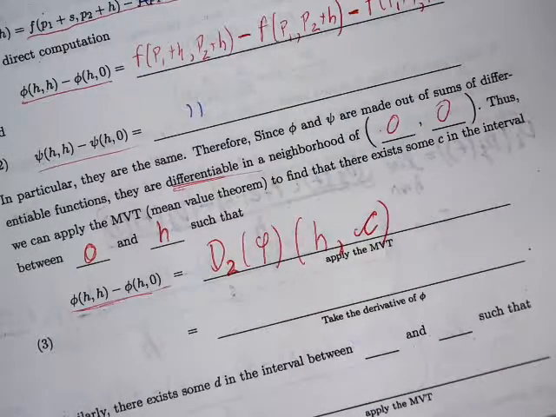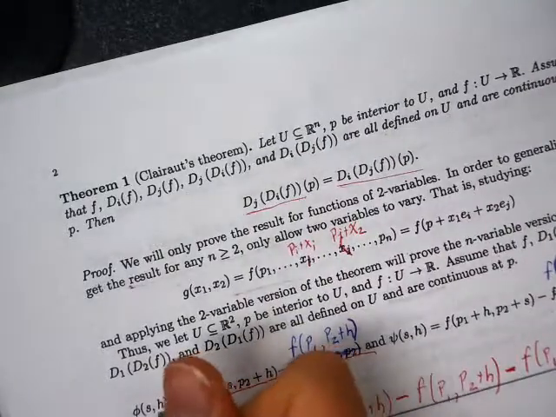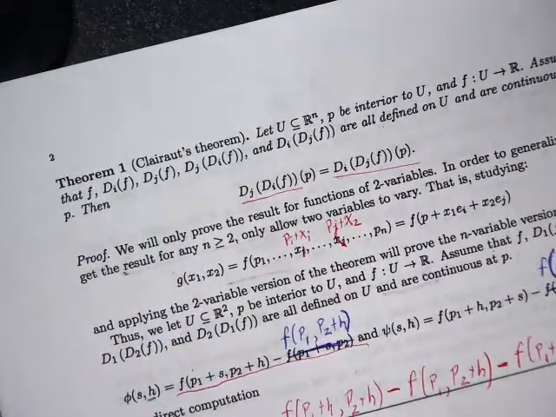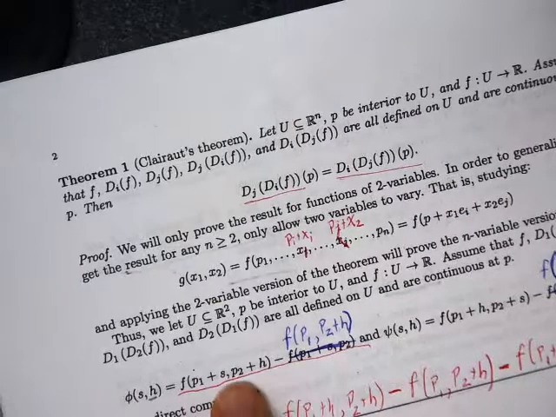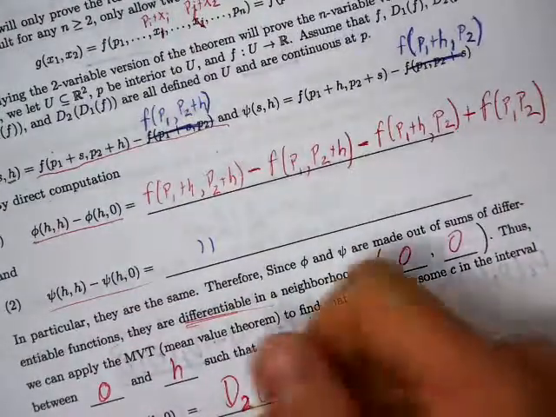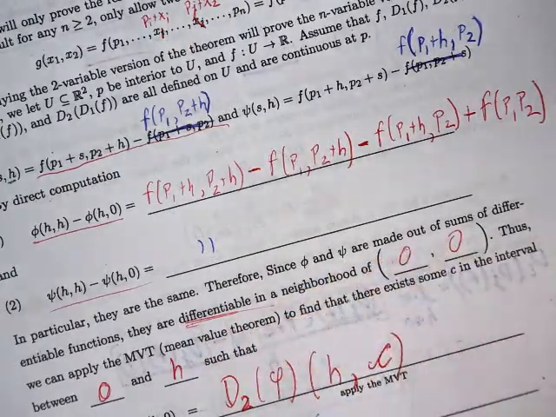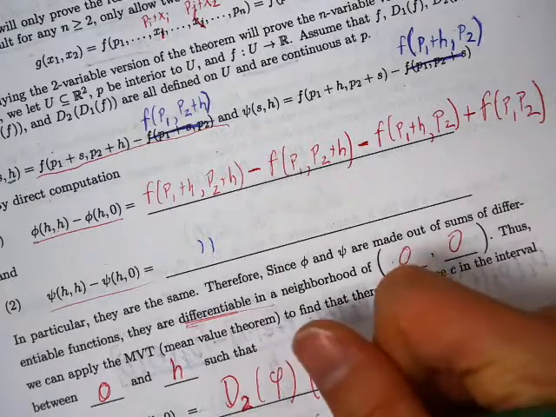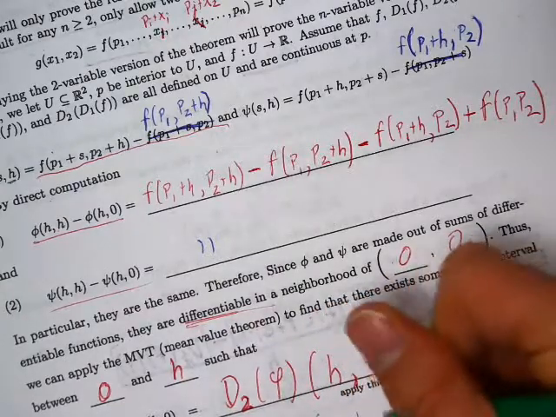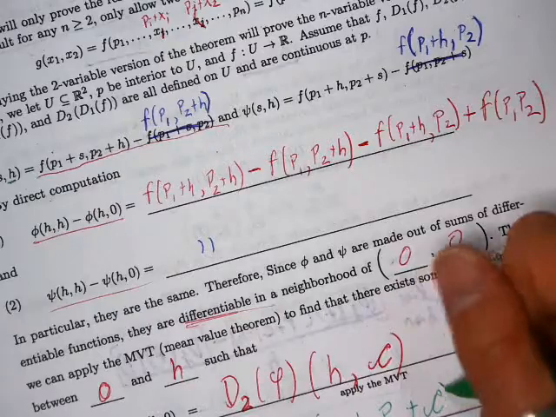Now let's compute what d2 phi of (h, c) is. I'm taking the derivative with respect to the second thing in phi, so that's d2 of f evaluated at the point in question, which is d2 of f evaluated at (p1 plus h, p2 plus c).